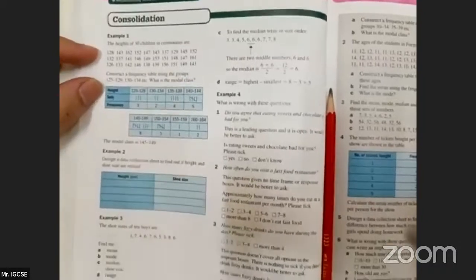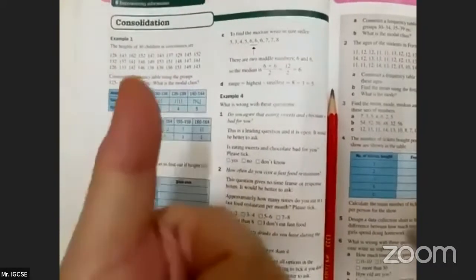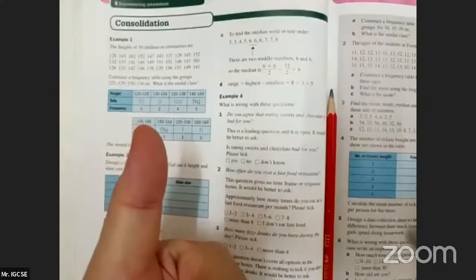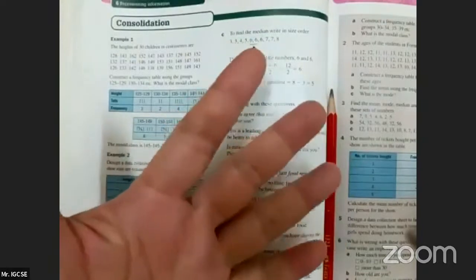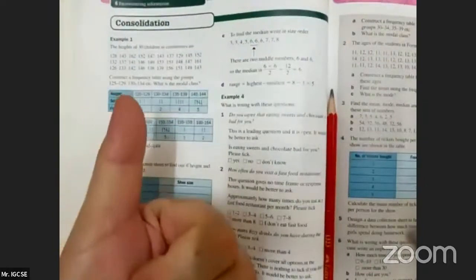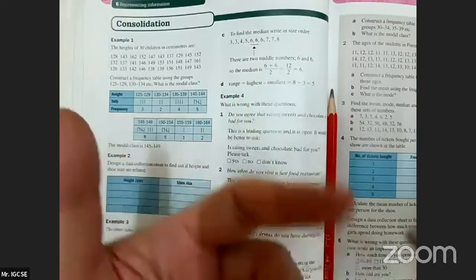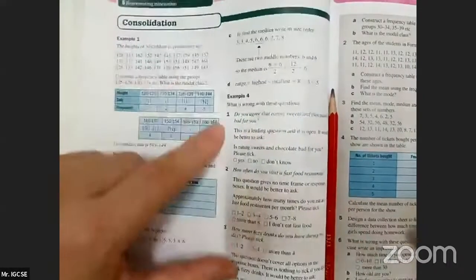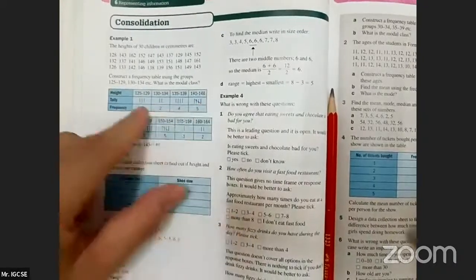Because you can see from 125 to 129, it is 125, 126, 127, 128, 129. So it's 5. And then 130, 131, 132, 133, 134, also 5. And then we find it by using tally, and then we can see, yes, this is it.